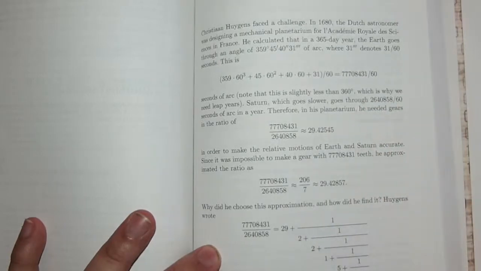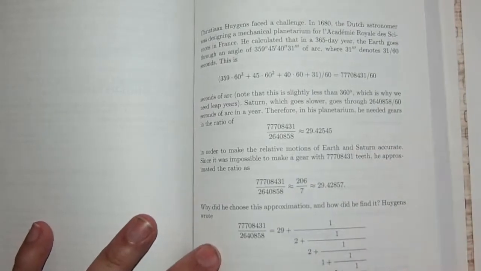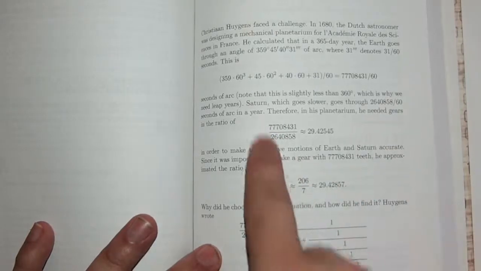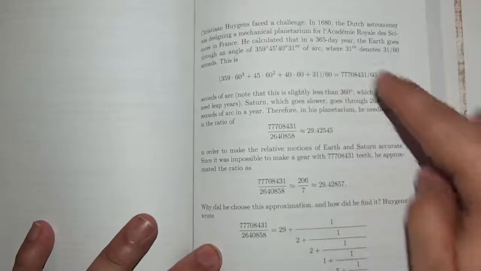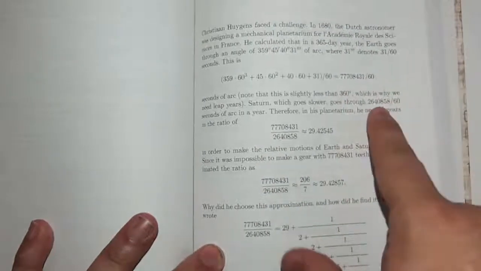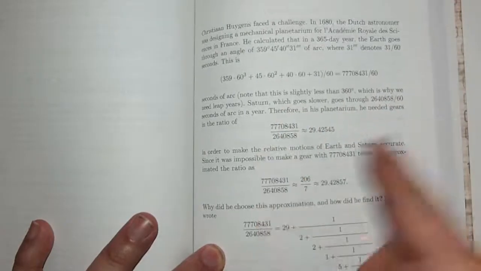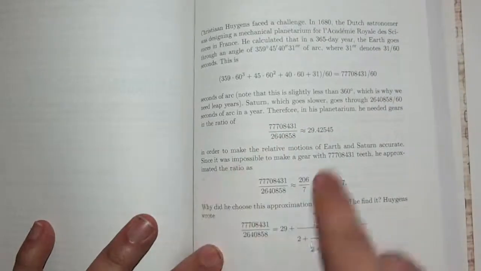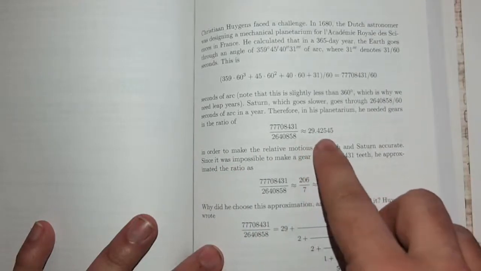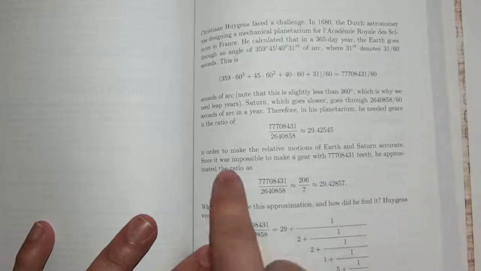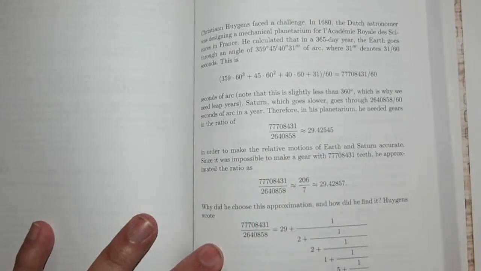And therefore, if you want the relative motions to be accurate, if you're designing this mechanically, so you have gears, you would have to have the ratio of the gear teeth be the following, right? So you're taking the numerator of the one you get from the Earth and dividing it by the numerator of what you got for Saturn. So the ratio would be this thing, which is approximately 29 and some change, so 29.42545. That's what you would need in order to make these relative motions accurate.